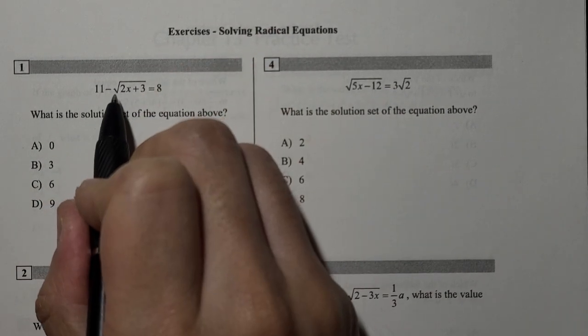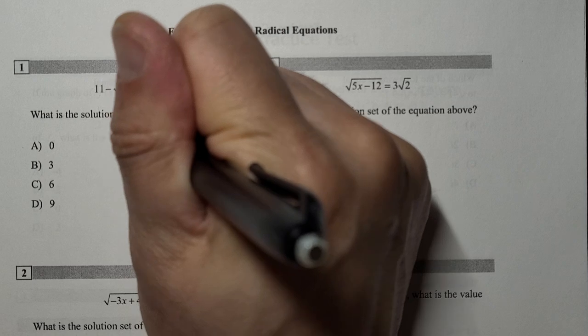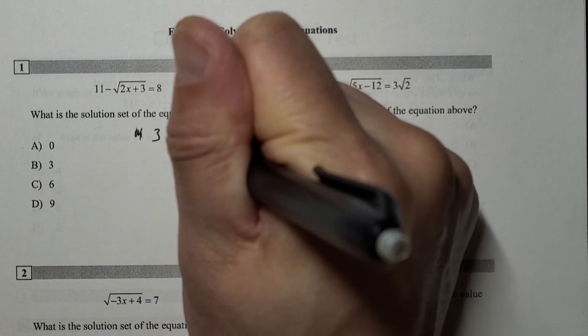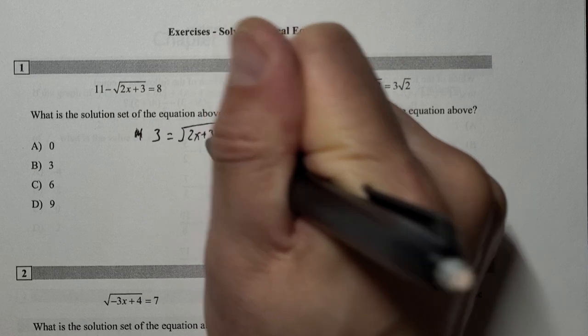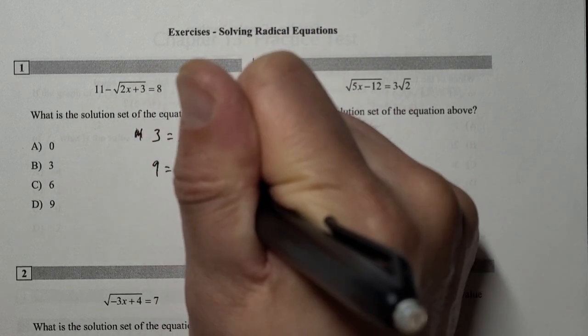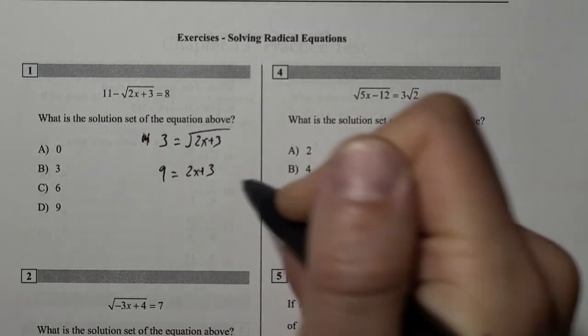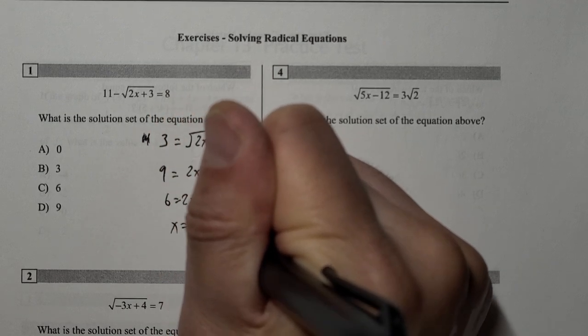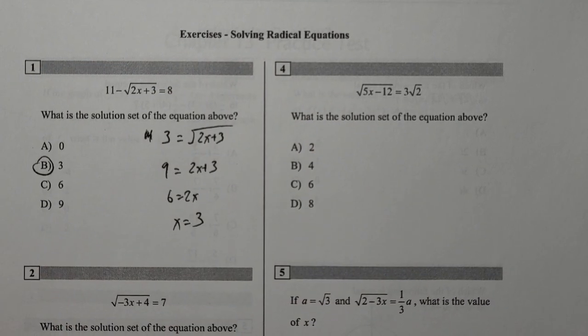Well, let's isolate the radical. So it would be 3 is the square root of 2x plus 3. So 9 is 2x plus 3 if I square both sides. So then this is 6 is 2x, x is 3. Answer is B.